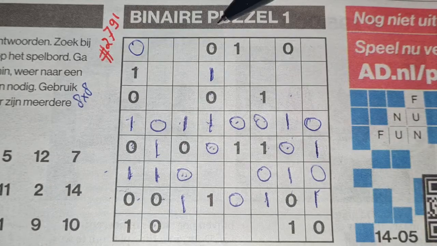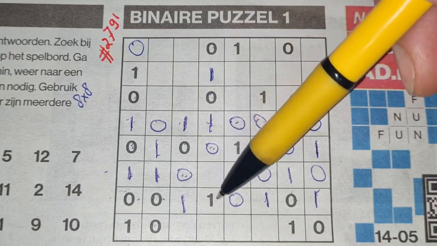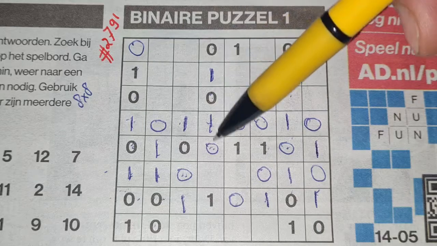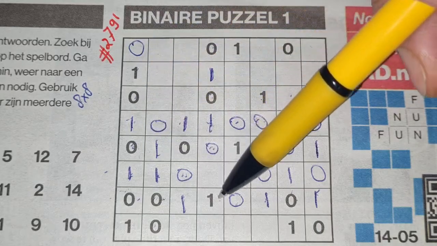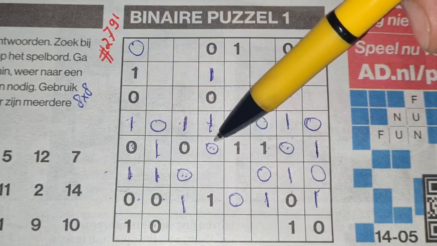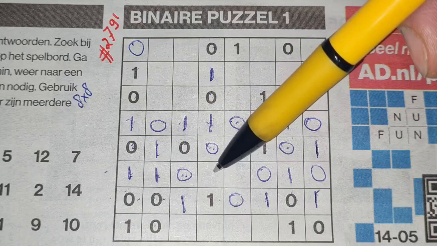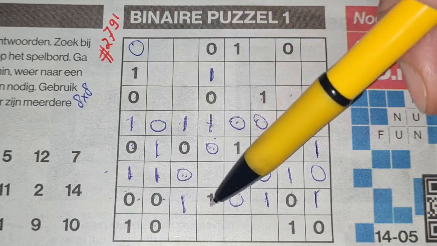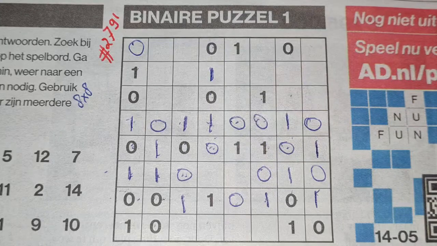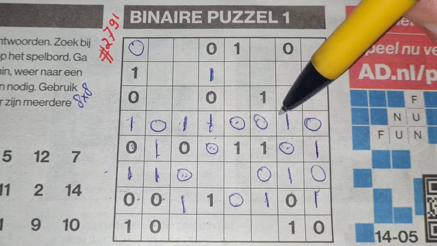I think I need to compare, but almost the same. This one is almost the same. 1, 2, 3.